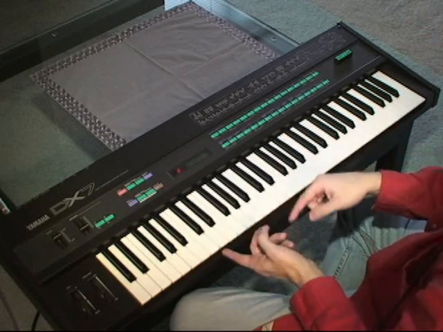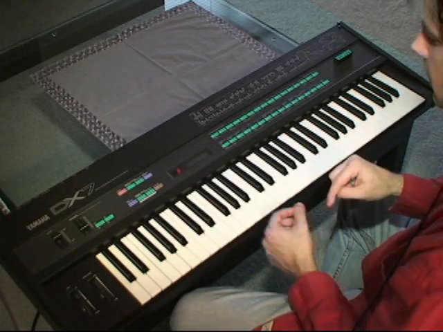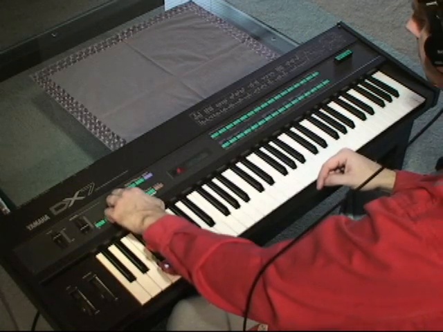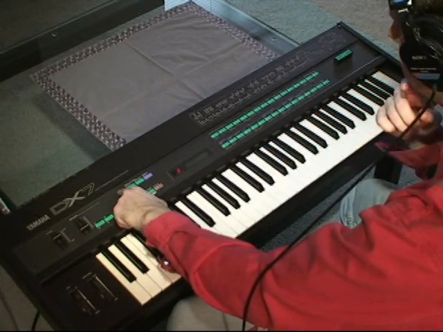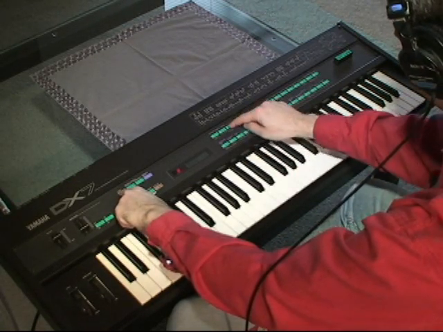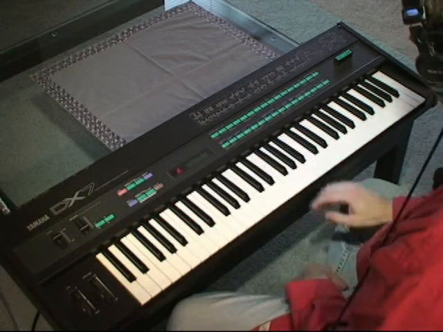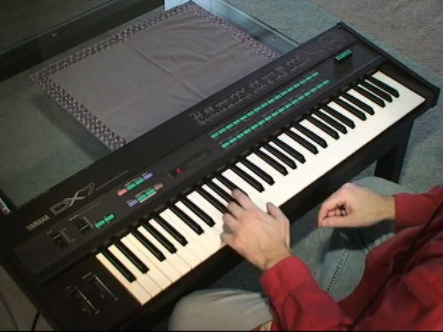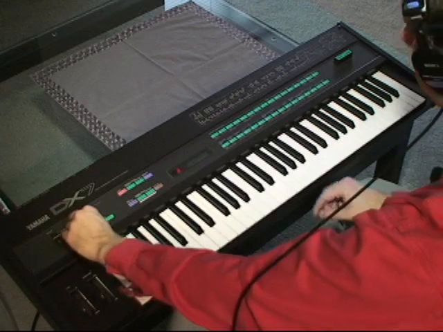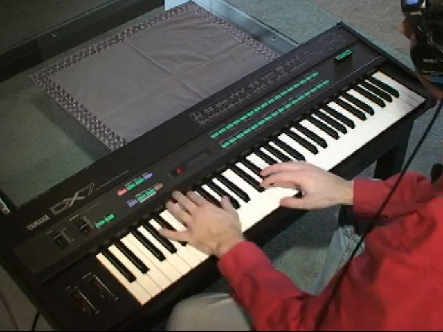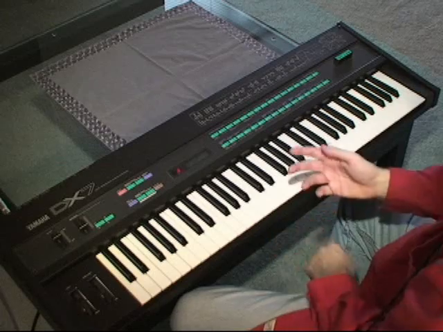Now the envelopes of operator 1 and 2 are a little different, so let me just copy the envelope from operator 1 to operator 2. I'm going to go to EG, envelope generator copy from operator 1 to 2. Yes. Maybe a little too much release time. And it basically sounds like a bell.